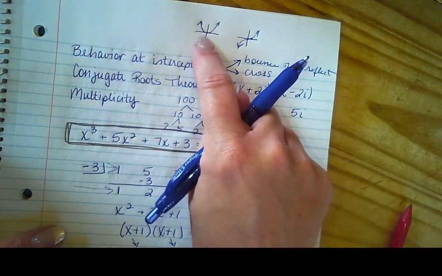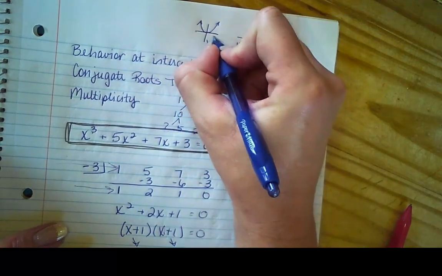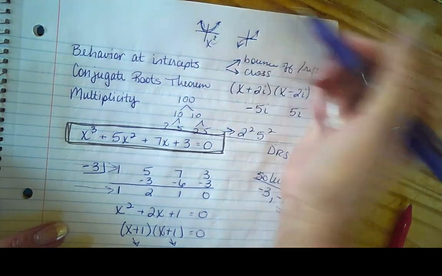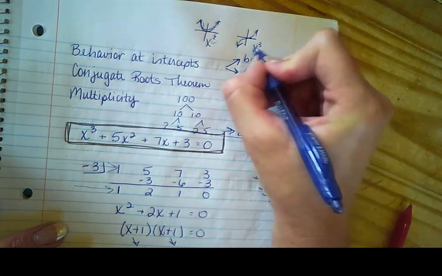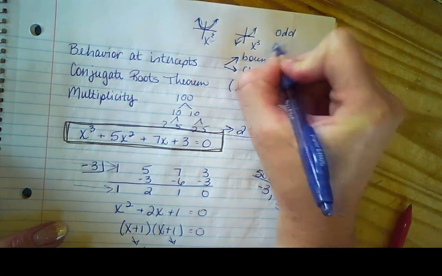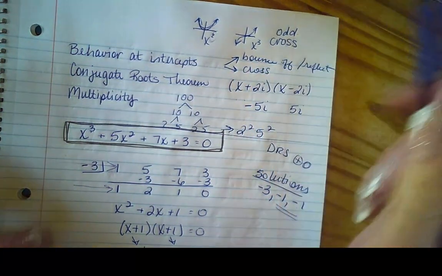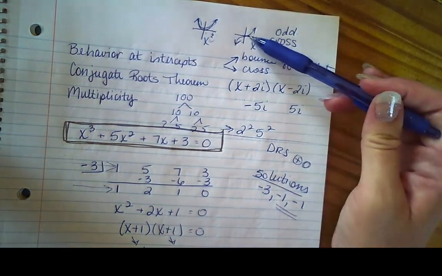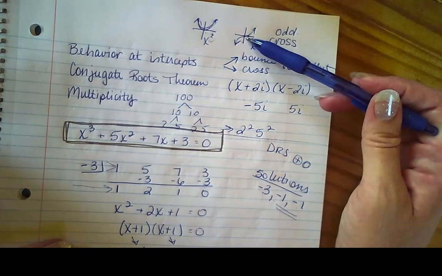So here's the fun part. What is your function for a parabola? It's an x squared. So if it's even, it will reflect. Okay. What is your polynomial for a cubic? It's an x to the third. If it is odd, it will cross. So odd, cross. Now, Hawks isn't going to ask you about reflecting or bouncing. Hawks is only going to ask you about if it crosses or not. Okay, so you only have to worry about if it's an odd exponent, it's going to cross.